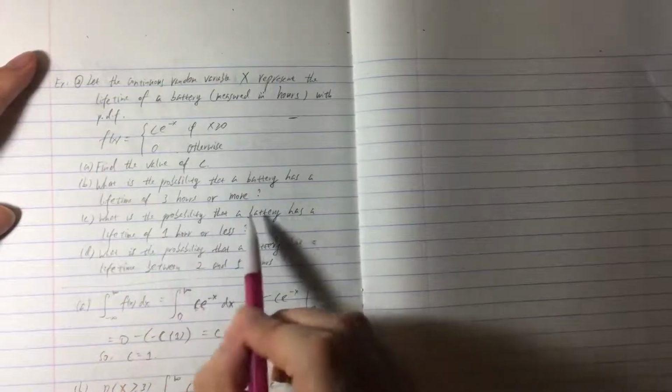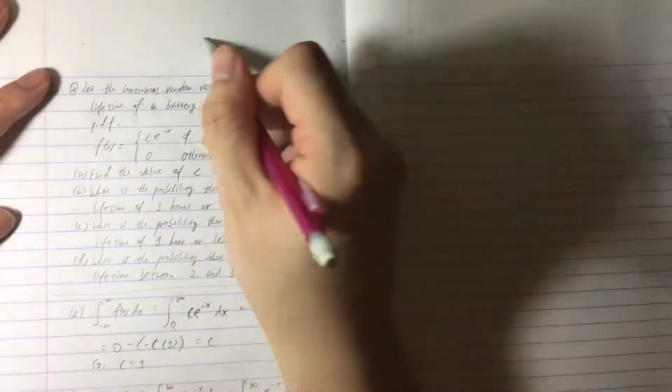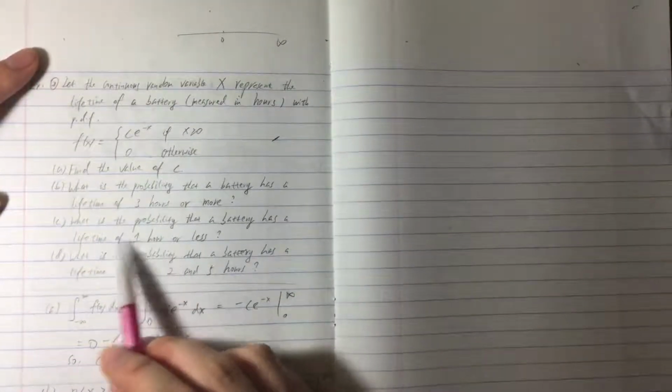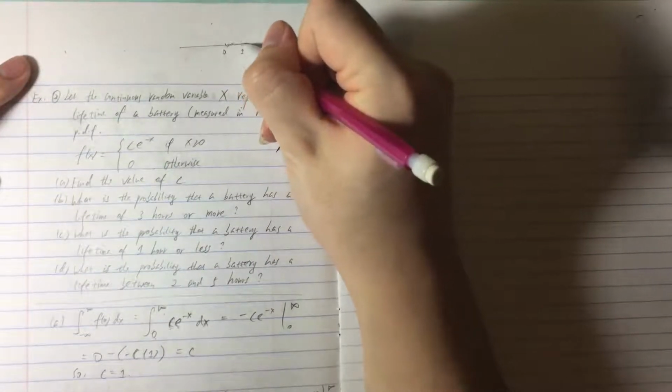Part C. What's the probability that a battery has a lifetime of 1 hour or less? In this interval, s is from 0 to infinity. If s is less than 1, we take the integral from 0 to 1.